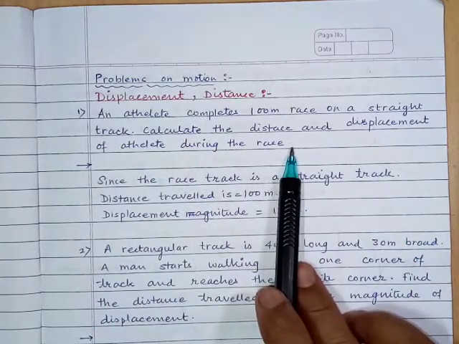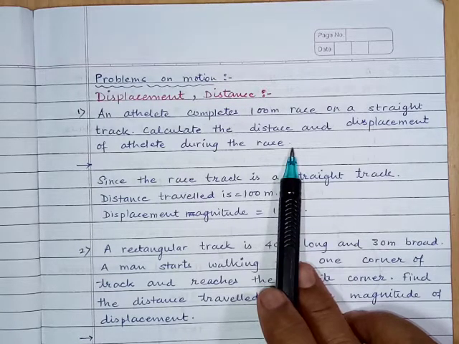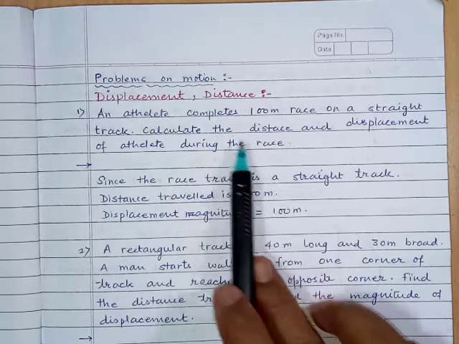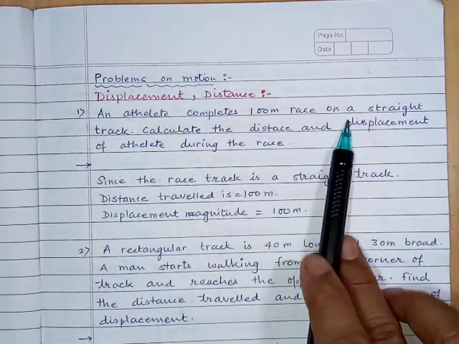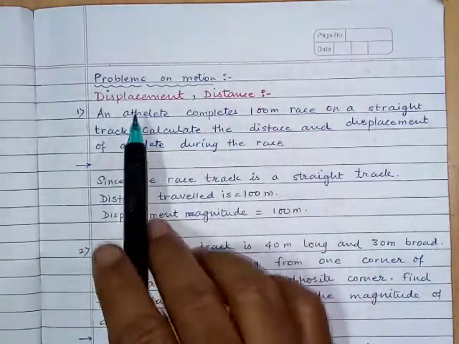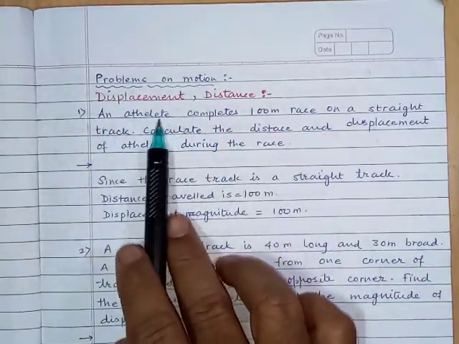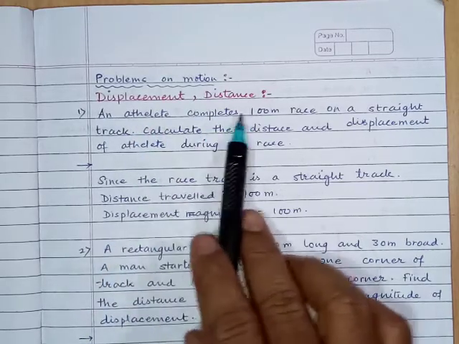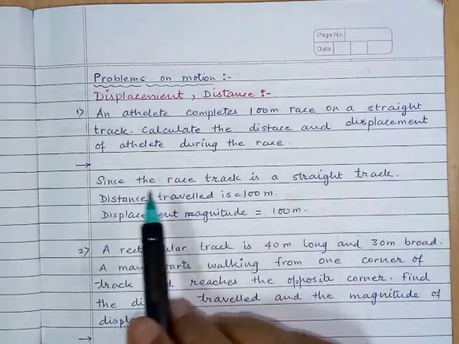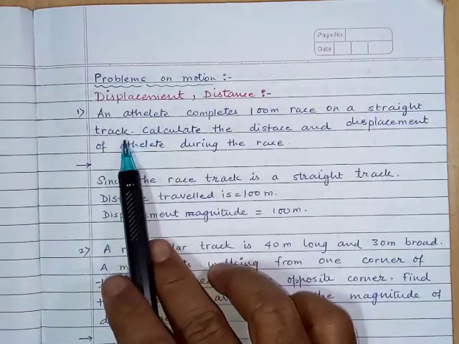So it's a very simple problem. We have been asked to calculate the distance traveled and the displacement of this particular athlete when he completes a 100-meter race on a straight track. Now it's already given in the problem that the athlete is running on a straight track. So that means the motion of this athlete is nothing but a rectilinear motion.